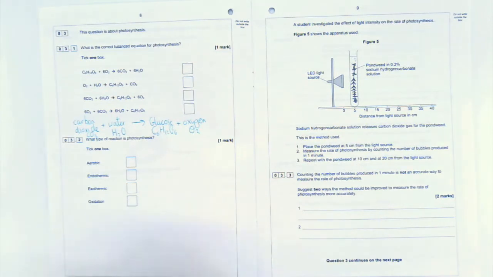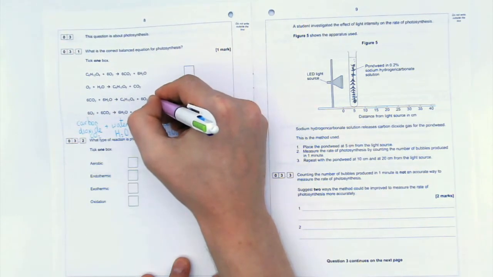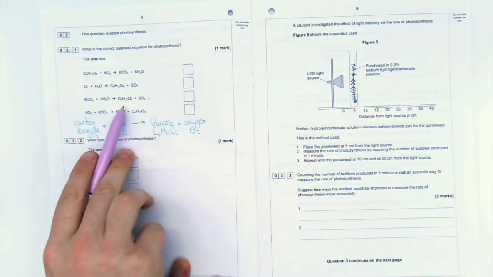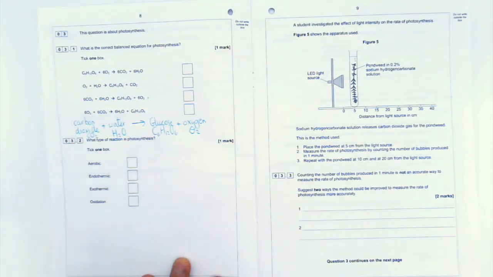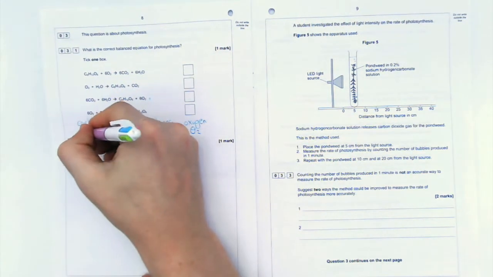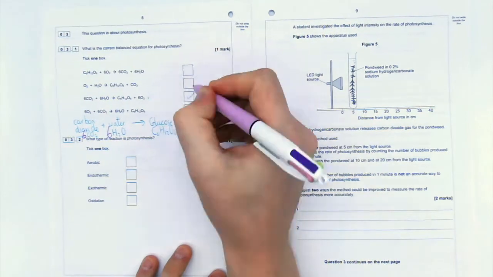So if I have a look, the only one which has got that on the right side is this one here, the third one. And notice how I didn't even worry about the balancing. It's the only one where the actual symbols match up. If you are asked to balance it, just remember that this is an absolute devil to balance, and you can just put 6, 6, 6, and it will balance. So that's the correct answer.